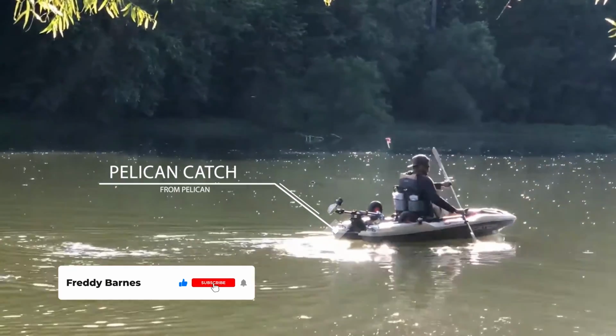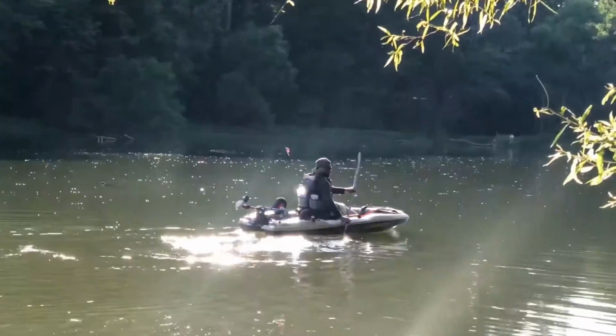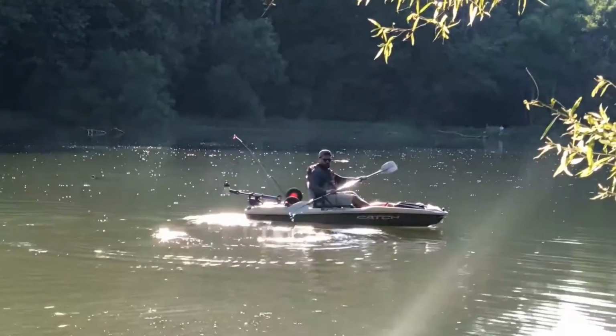Really affordable, available all over the country at places like Dick's Sporting Goods and Academy Sports and Outdoors. And so again, they also are really available. And that Pelican Catch series is a really good value. There's two things you got to consider when purchasing that boat though.